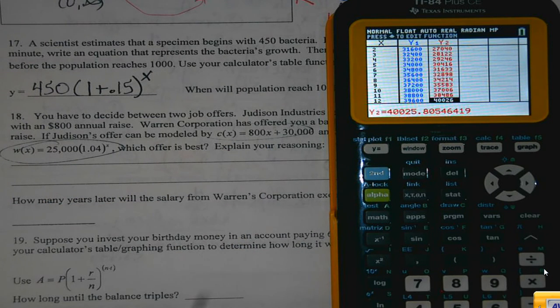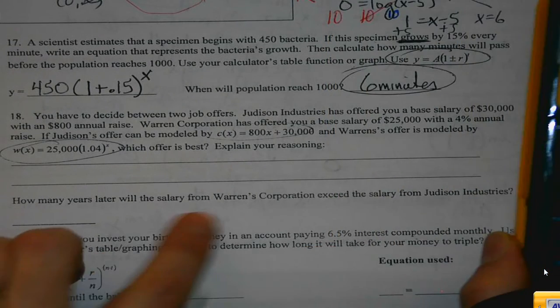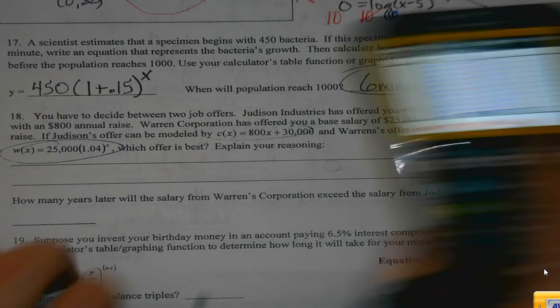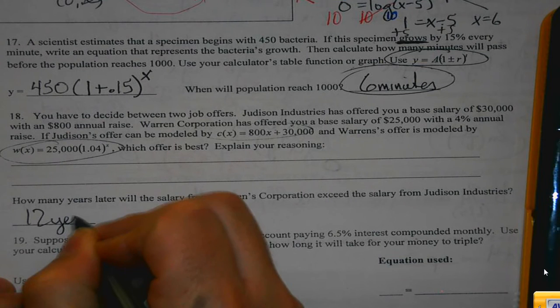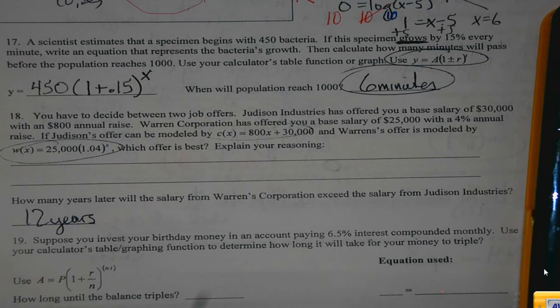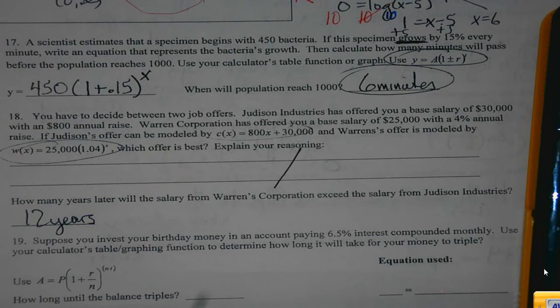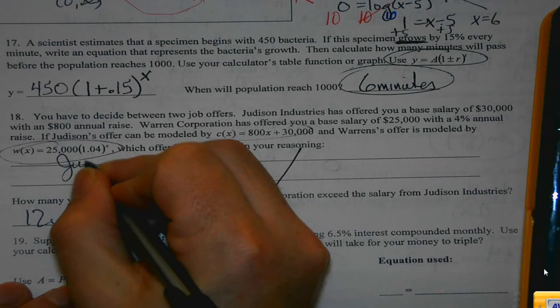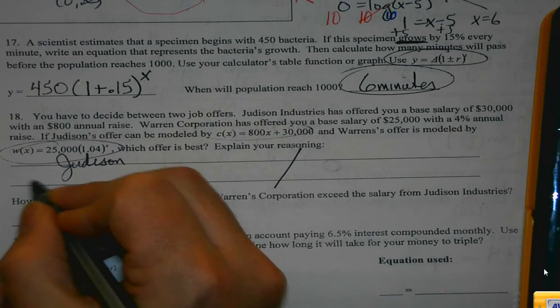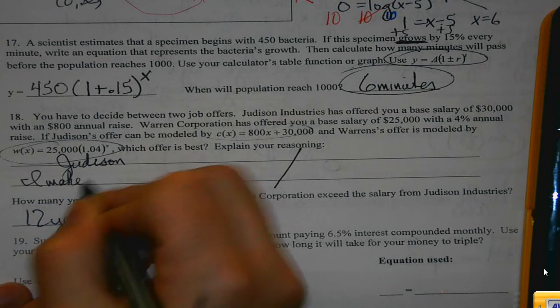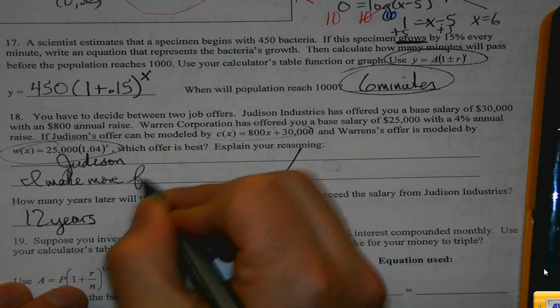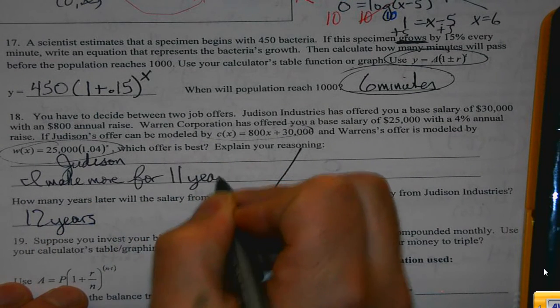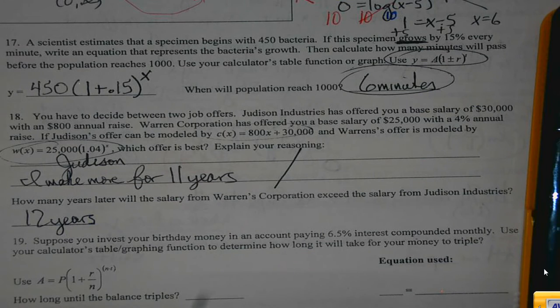So there's 2 ways you could answer this. Before the second column gets bigger, it takes 12 years. That's our question down here. Which offer is best? Well, it depends. You kind of have 2 ways you could tackle this. You could say Judison is, I make more for 11 years, and maybe you don't think you're going to be at one place for your whole life.